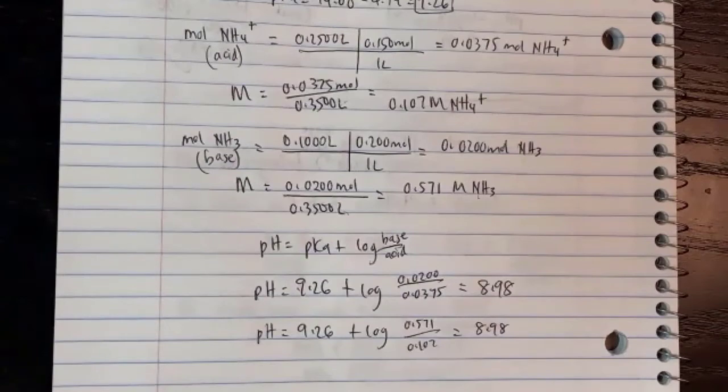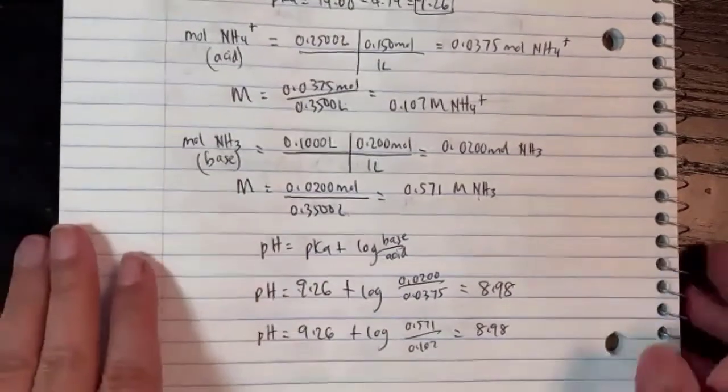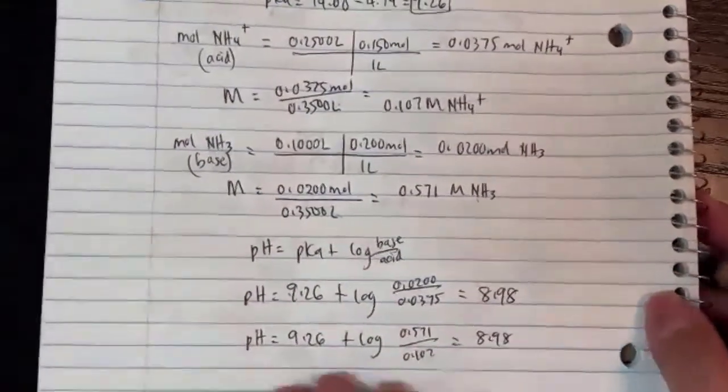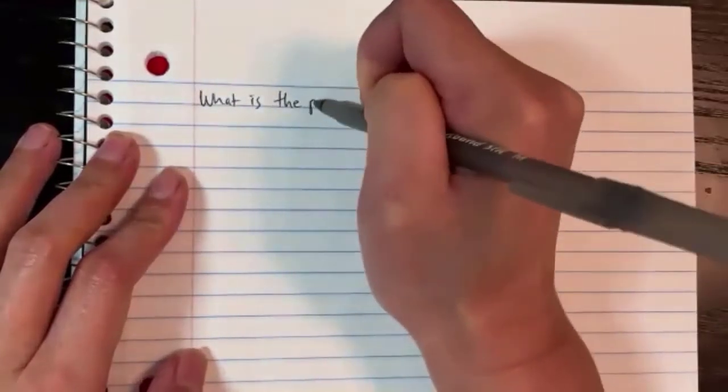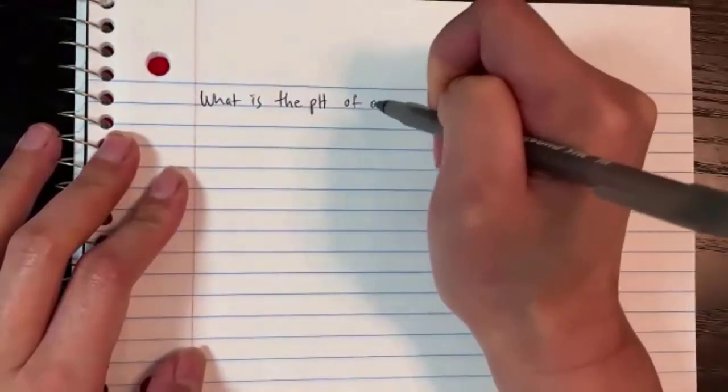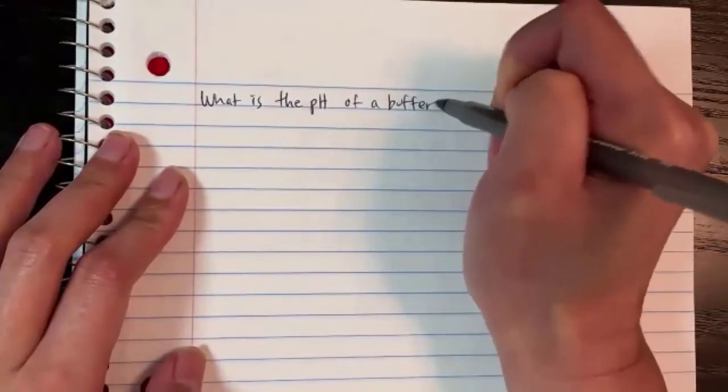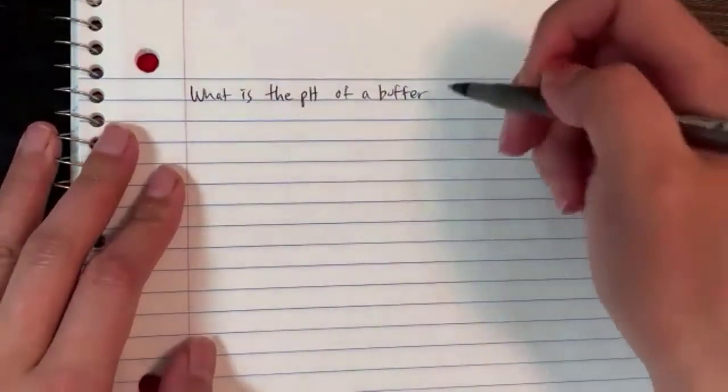If there are no questions, let's do some more. What is the pH of a buffer? Or sometimes you won't even call it buffer, just say solution.